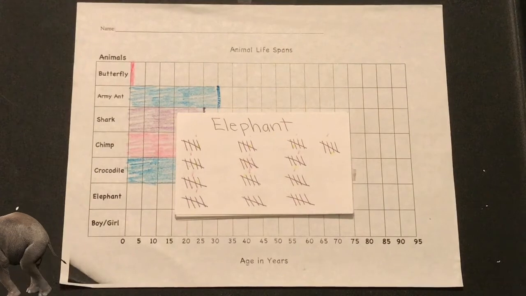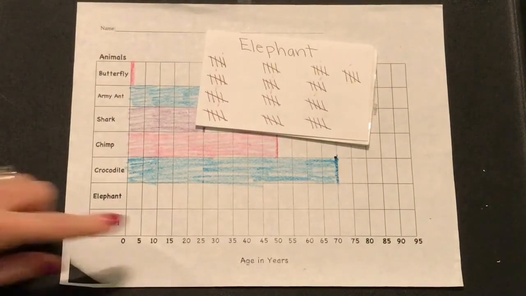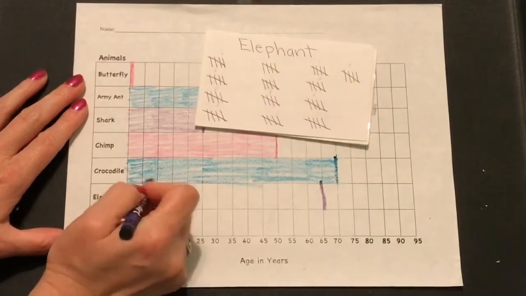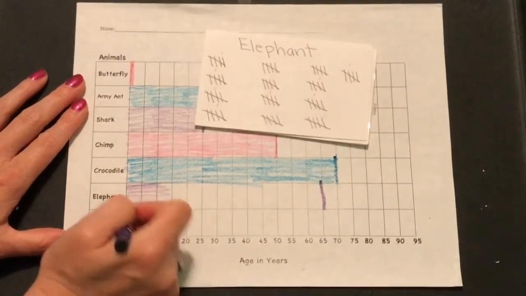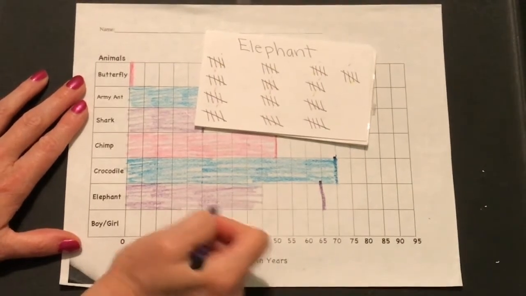Are you done? I got 65. I hope that's what you got. So right here, that means crocodiles live a little bit longer than elephants do. Their lifespan is a little longer.